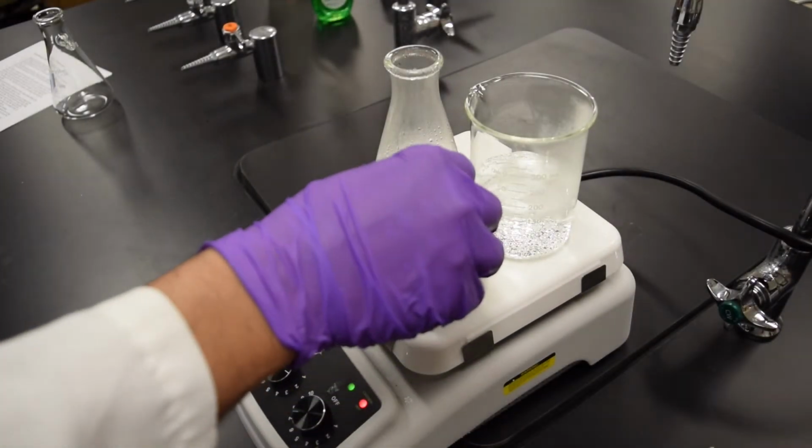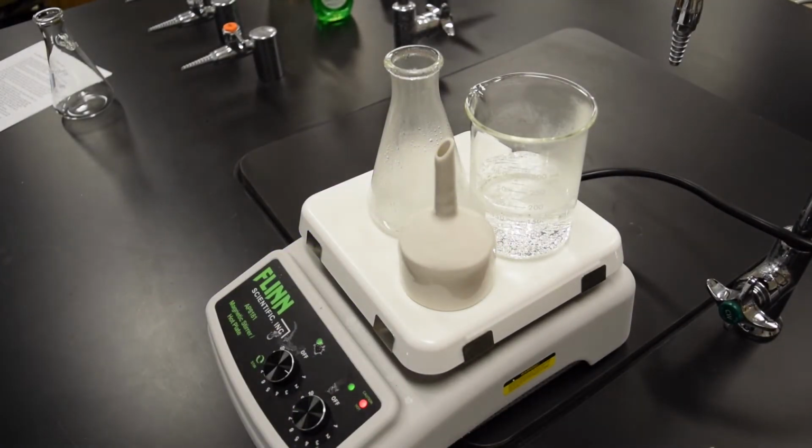The idea here is to heat the Buchner funnel in preparation for the hot filtration.